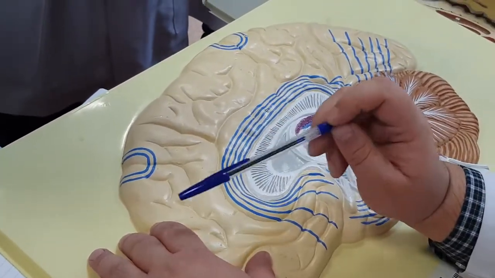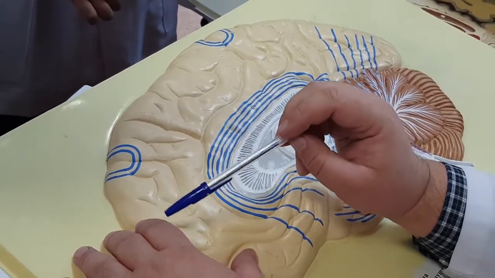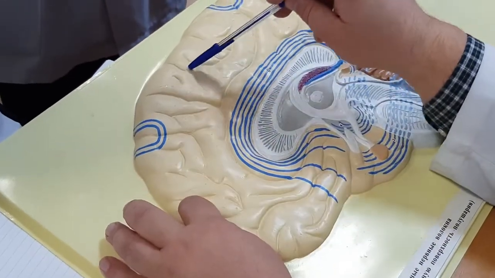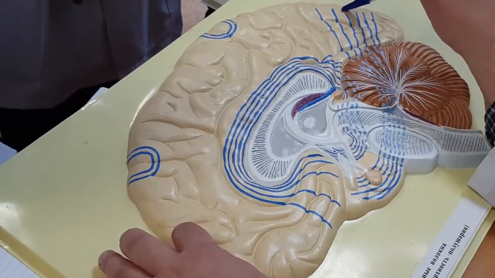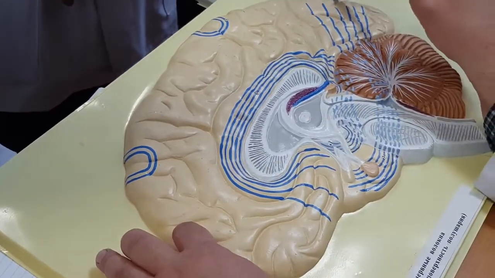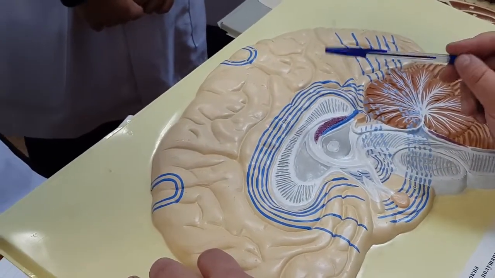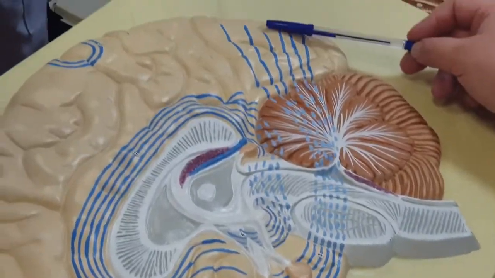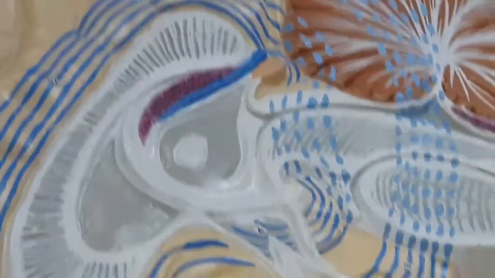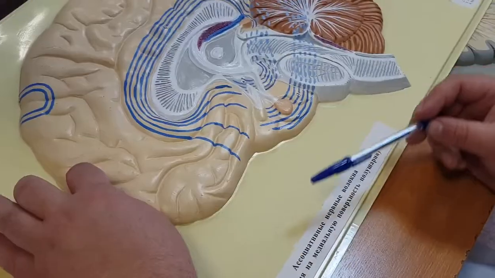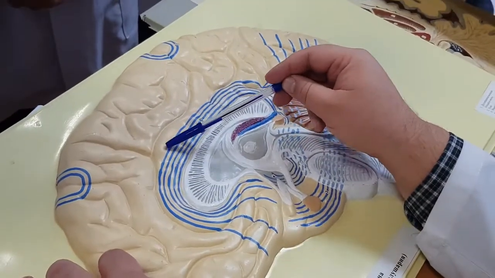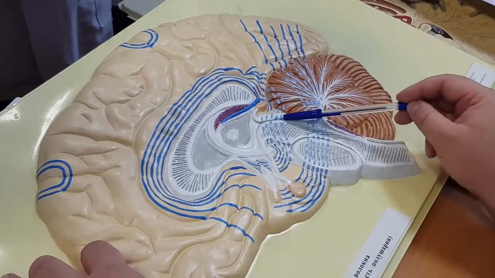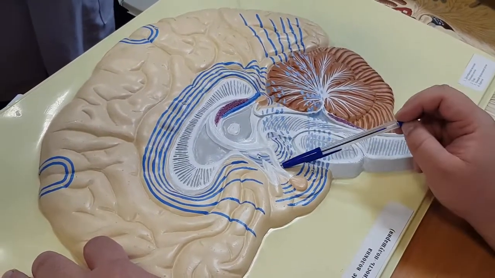Then, long associated fibers. They are fasciculus longitudinalis superior. It starts from the frontal lobe and passes through the parietal into the occipital lobe, that is the superior longitudinal fibers. And the inferior longitudinal fascicle starts from the temporal lobe and continues into the occipital lobe. Next, that is cingulum. Cingulum passes through gyrus fornicatus, that is gyrus cinguli, then isthmus, then gyrus parahippocampalis, and finishes in uncus.